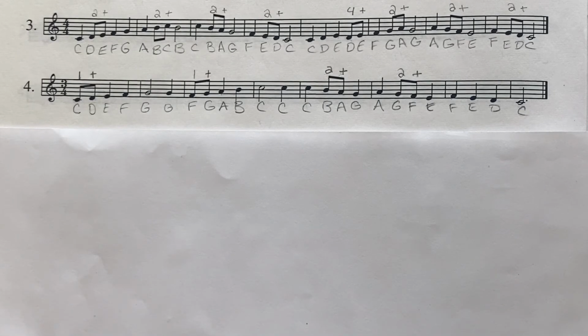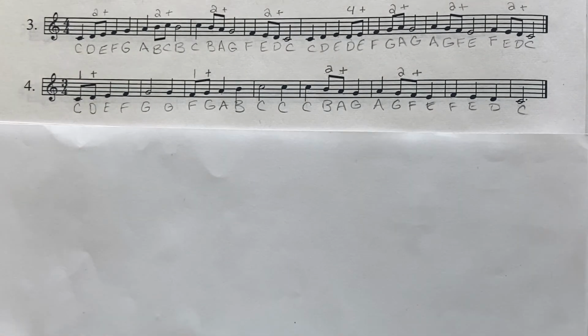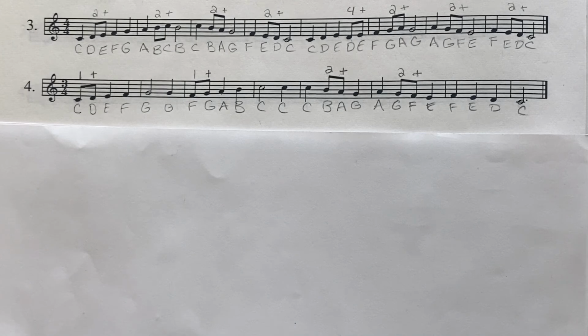So let's try to do that together. I'll go nice and slow. So we'll go 1 and 2 and 3 and, go. 1 and 2 and 3 and 1 and 2 and 3 and 1 and 2 and 3 and 1 and 2 and 3 and.